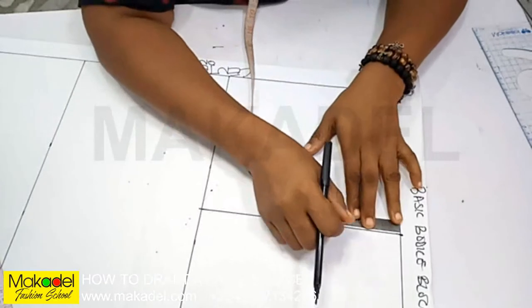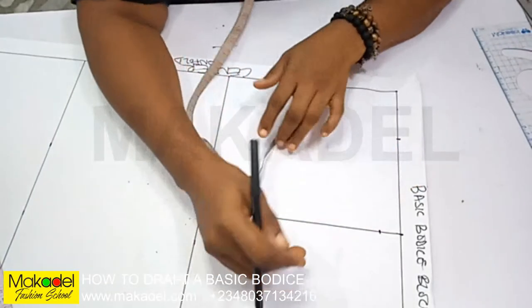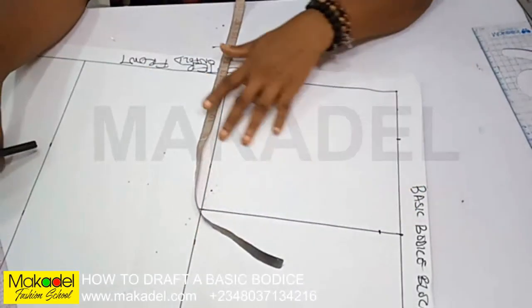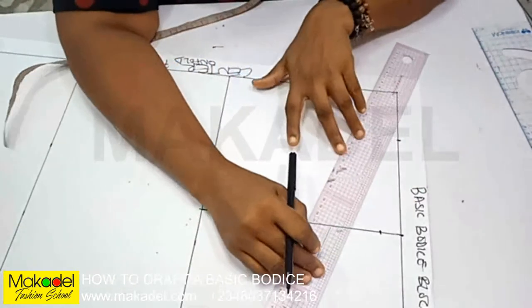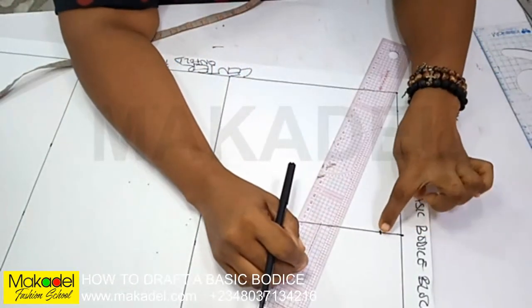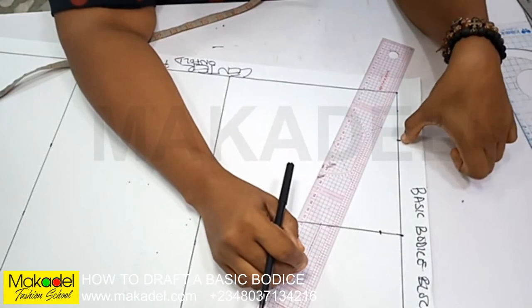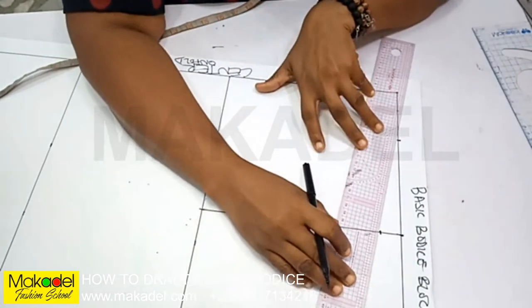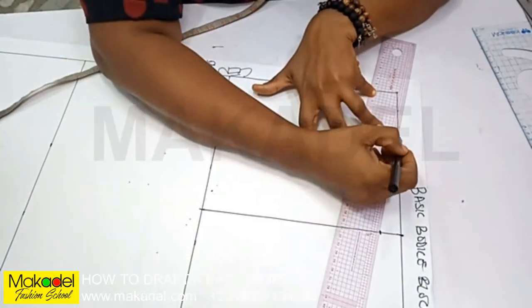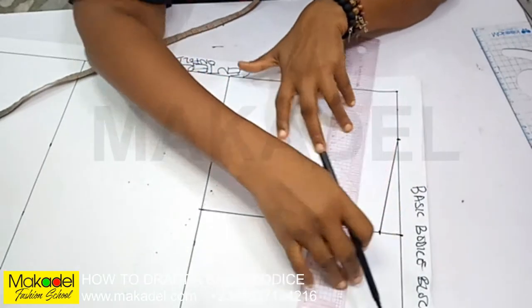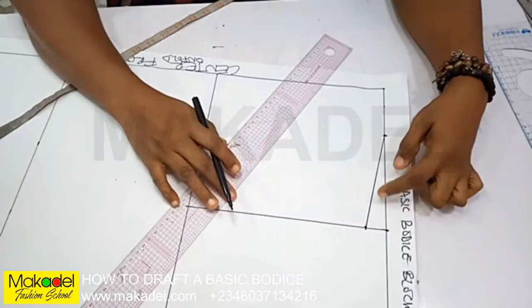Now drop your shoulder by 1 inch. Our shoulders are not straight, they are slanted, okay? So we are going to create a shoulder slope. Once you drop this by 1 inch, join it back to this 3 inches that you came. Okay. So I've joined it right back. Have you seen that? Okay.